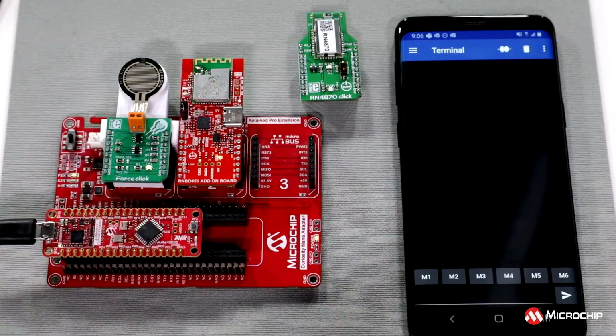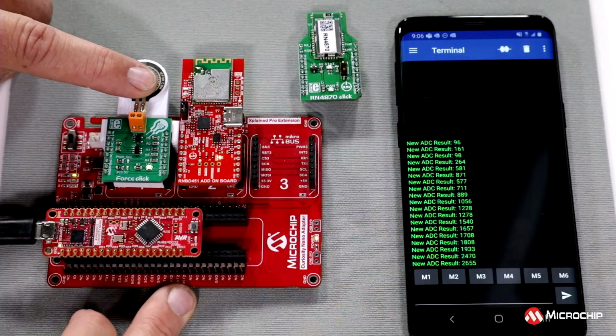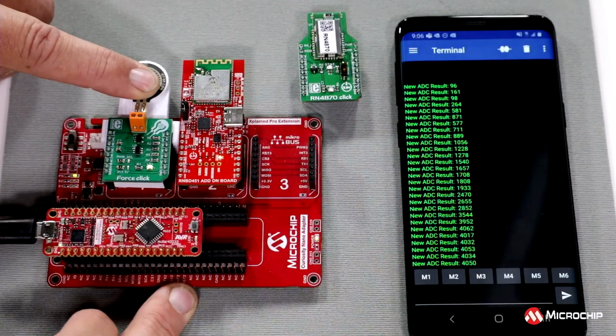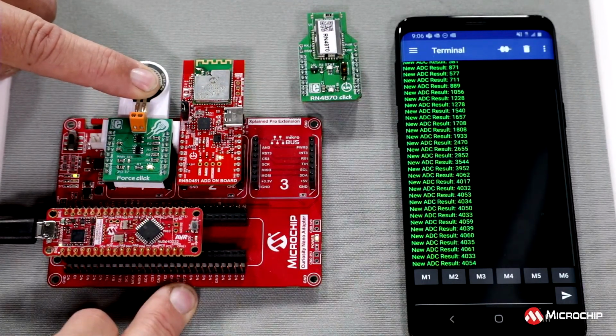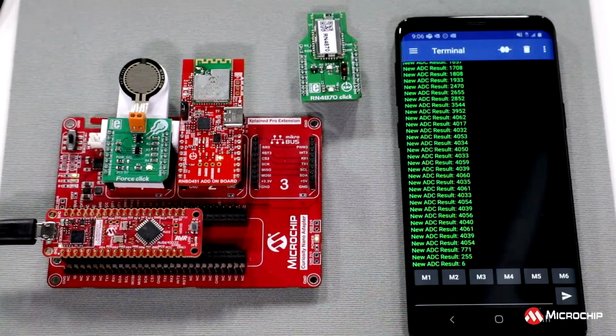And so now, by pressing on the sensor here, we can see it's actually taking readings. And I've set it up so that it's not going to spam the terminal if I hold down to a particular pressure. And so we can see it's maxing out at around 4,000, which is the limit of the 12-bit ADC on this. So the next part is, how did I do this?